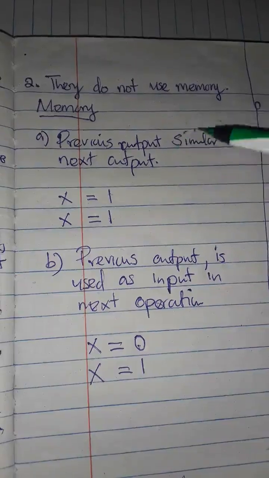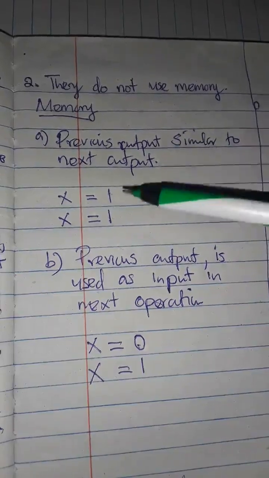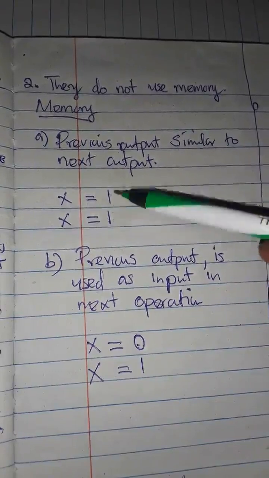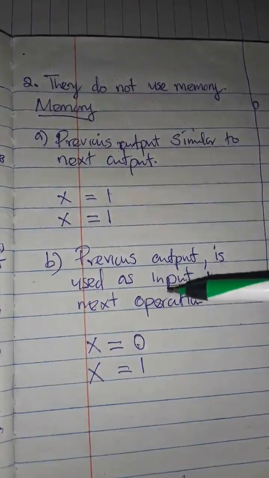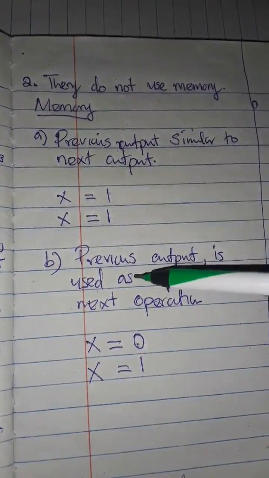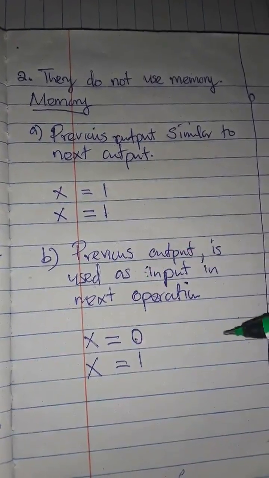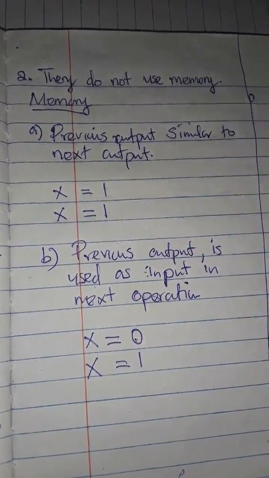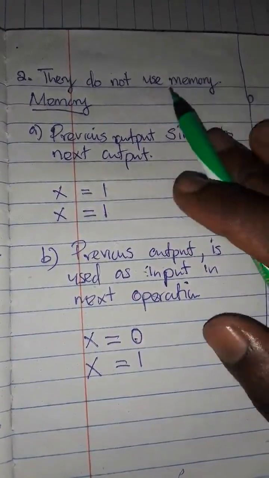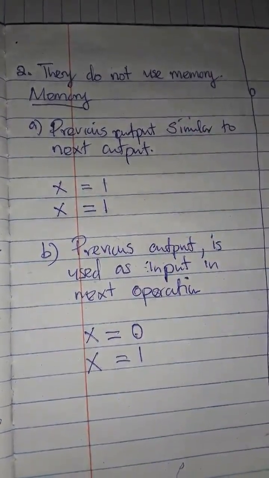So when they say that combinational circuits do not use memory, they mean that, first of all, consecutive results are most likely not to be the same. Two, it means that the previous result cannot be used as an input in the next operation. That is what it means.